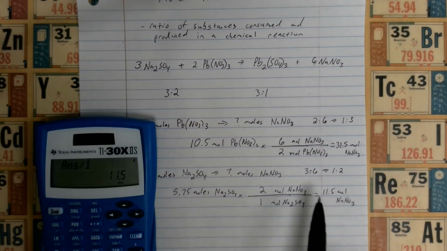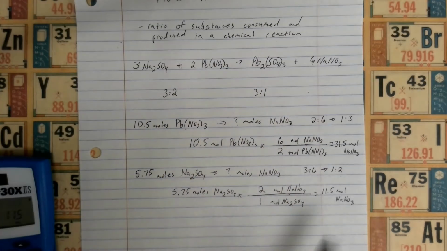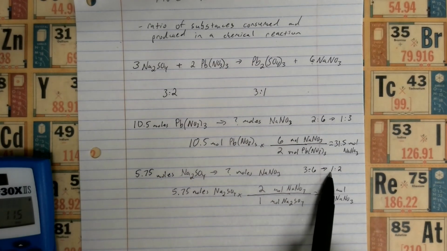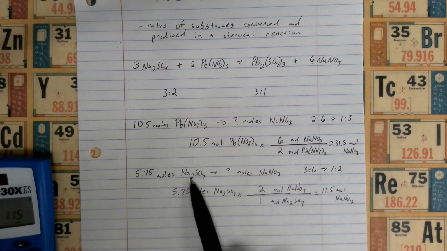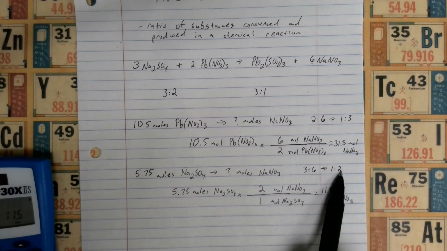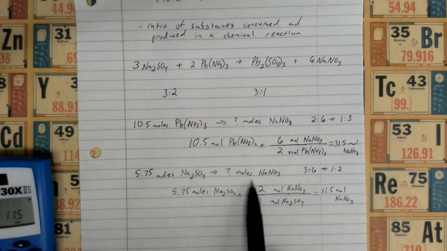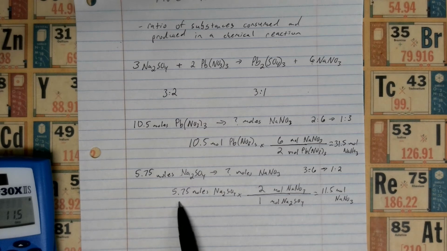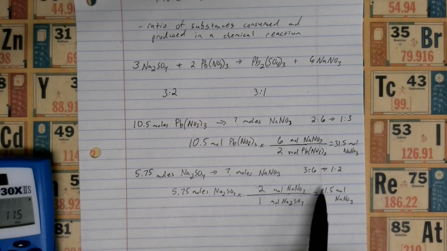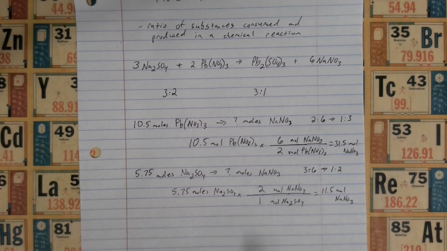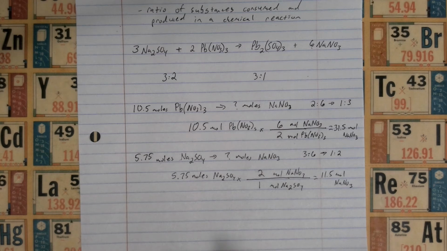What this ratio means is however much Na2SO4 I put in, I'm going to double it, 1 to 2. I'm going to double that of NaNO3. So my answer should be double 5.75, which in this case 11.5 is that double. Okay. All right, let's do one more.